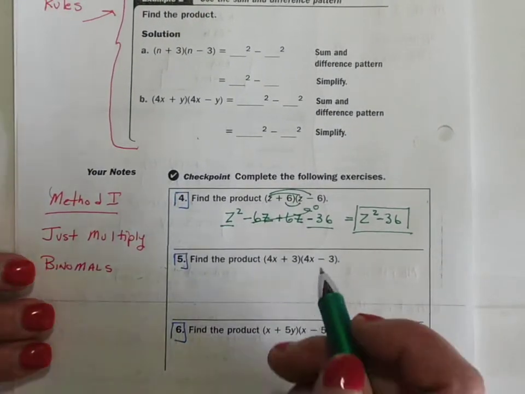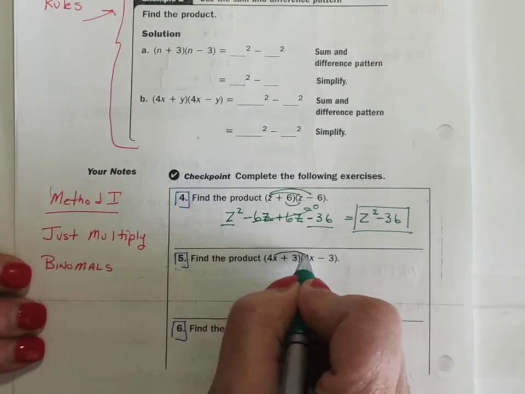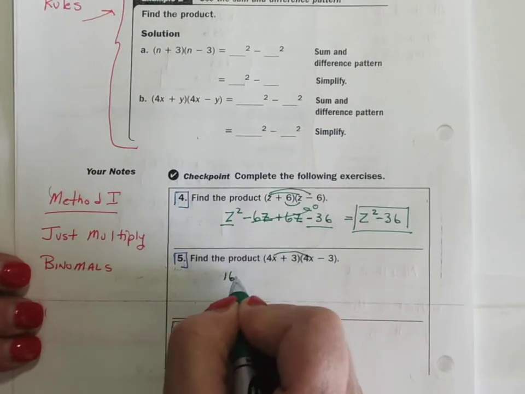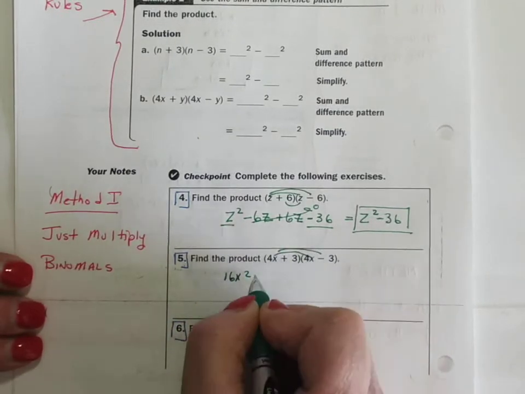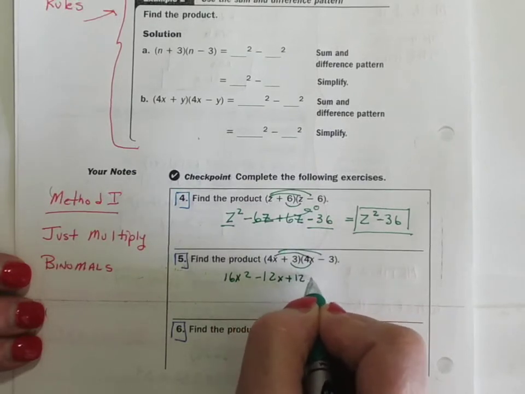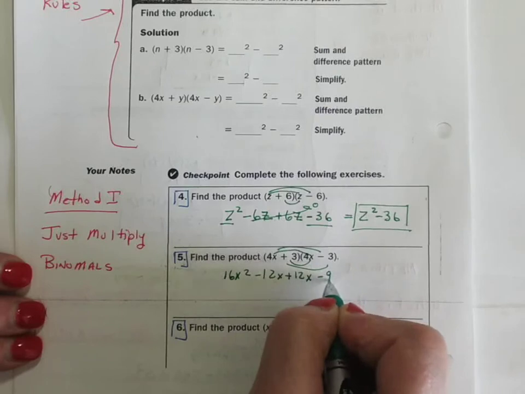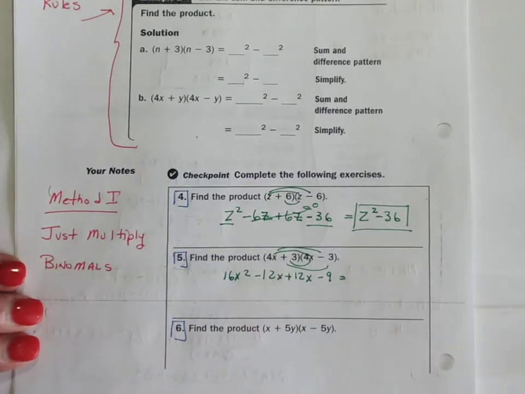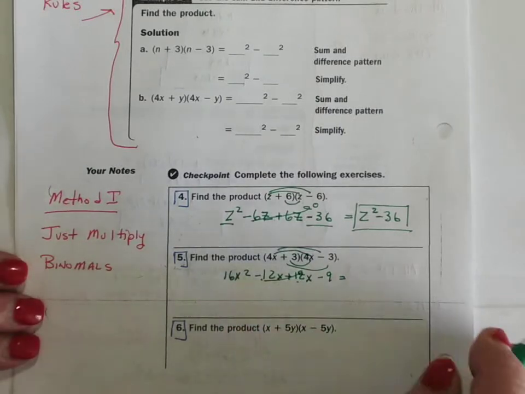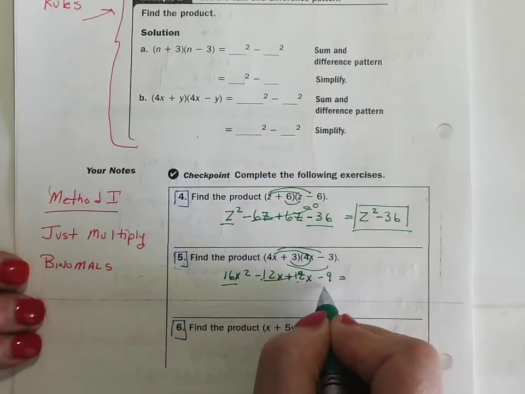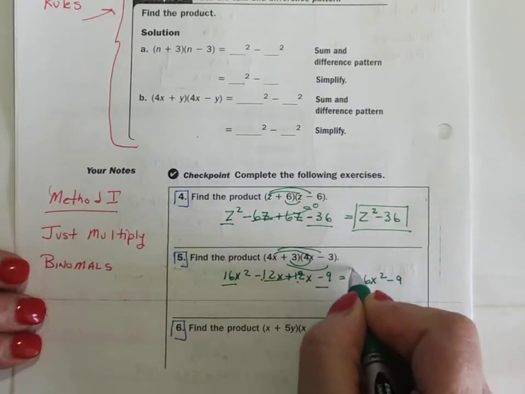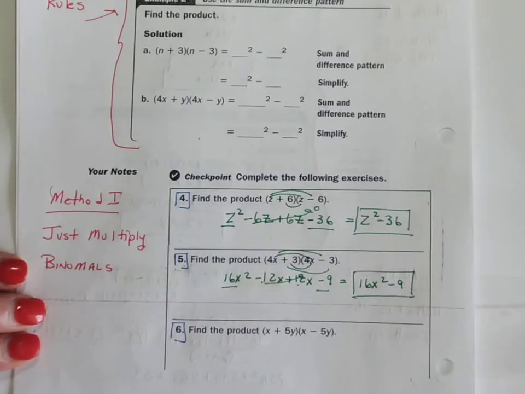Okay. So now I'm going to multiply these. All right, so I'm going to get 16x squared minus 12x plus 12x minus 9. And notice negative 12x plus 12x cancels out. And I'm left with 16x squared minus 9. Done.